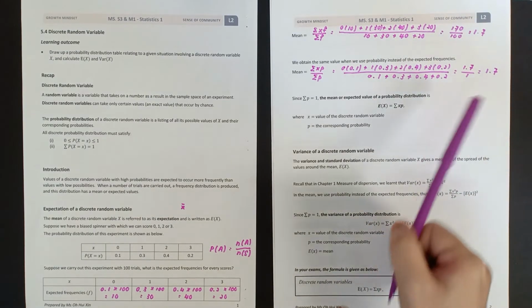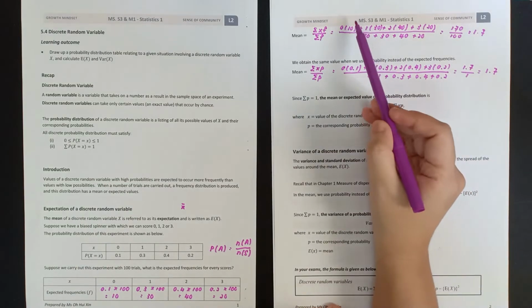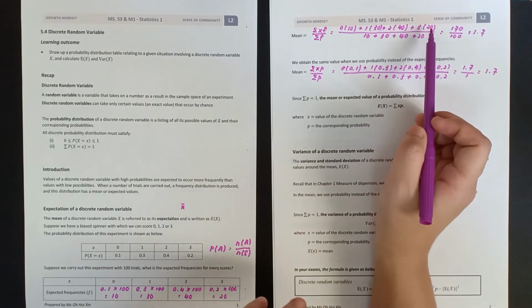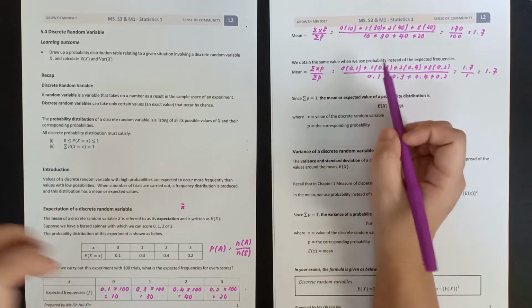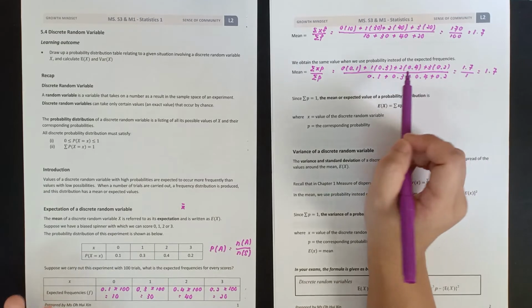You can realize that I can actually get the exact same answer as when I convert it into frequency. Because what happened is, when I want to find the expected frequency, I multiply everything by 100. That means my total frequency will also be multiplied by 100. So when I divide by 100, I actually get back the original number.